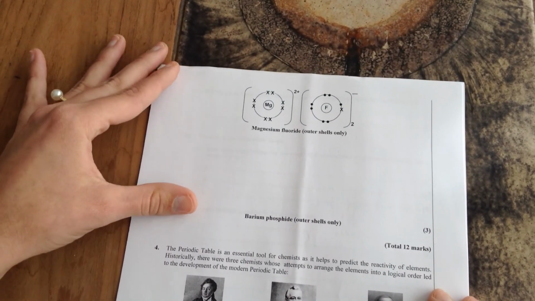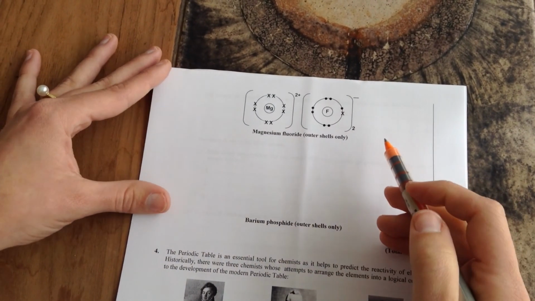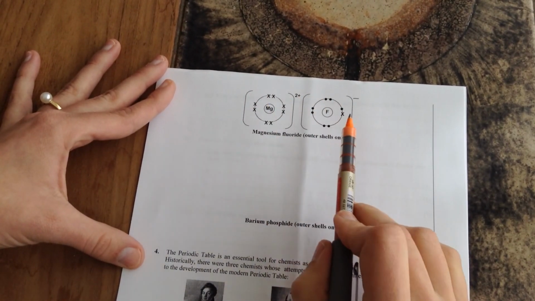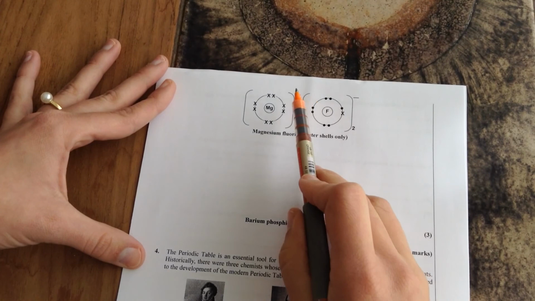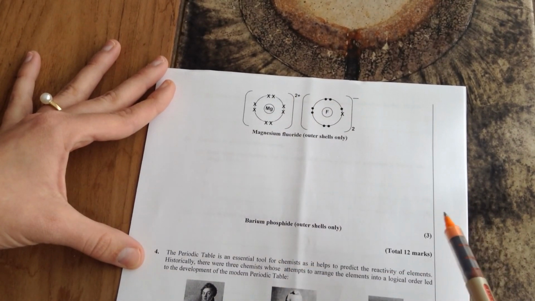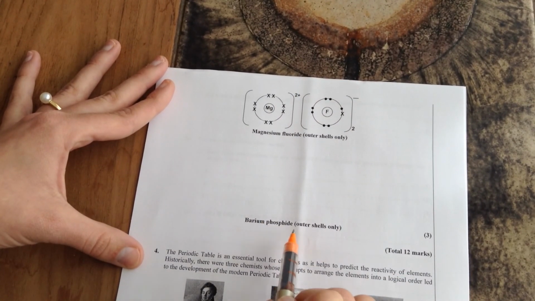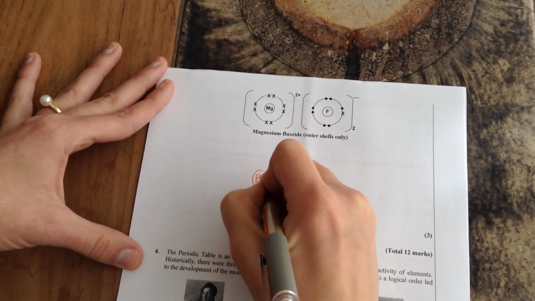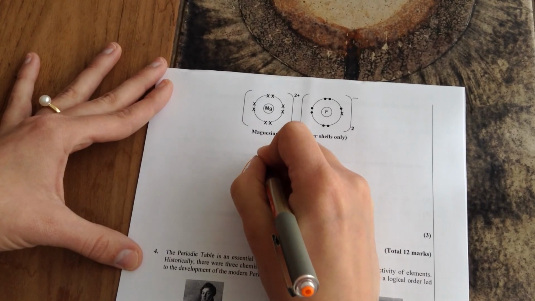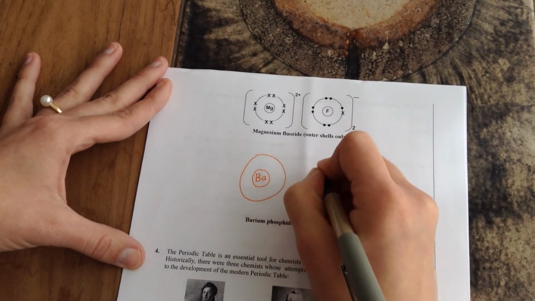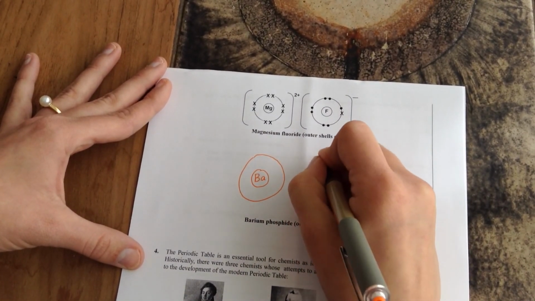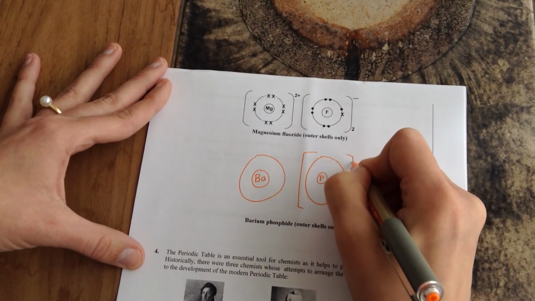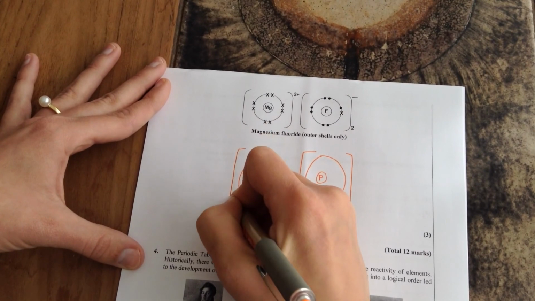Now they've shown us magnesium fluoride using the outer shells only. And we can see magnesium has lost electrons, fluorine has gained electrons in this case. And we've got their charges and their symbols down here. So we're going to need to do the same thing with barium phosphide. We're going to have our barium ion with its outer shell, and our phosphide ion with its outer shell, both in brackets, and then we'll need charges and ratios.